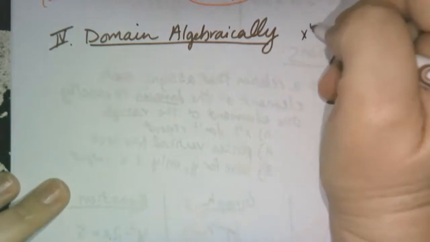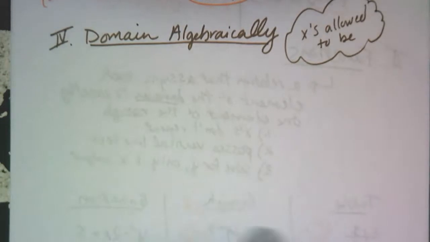Guys, we're doing so well. For x values, would you all agree? I know you all know that. It's really what your x's are allowed to be. Now, here's what's going to be ironic about how I'm going to teach this. I'm going to teach you what your x values can be.